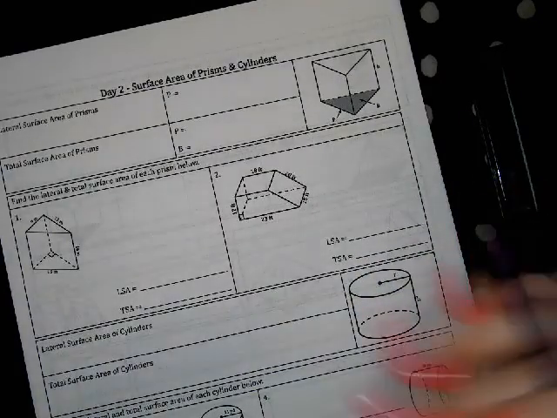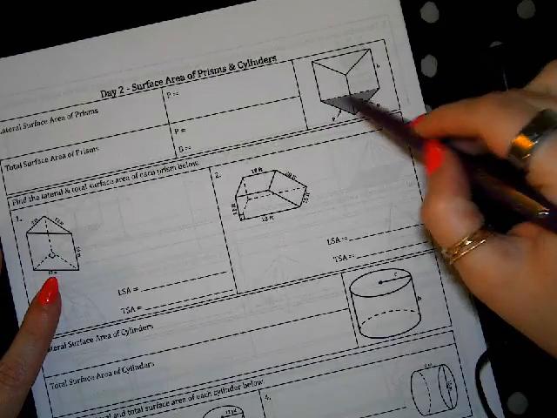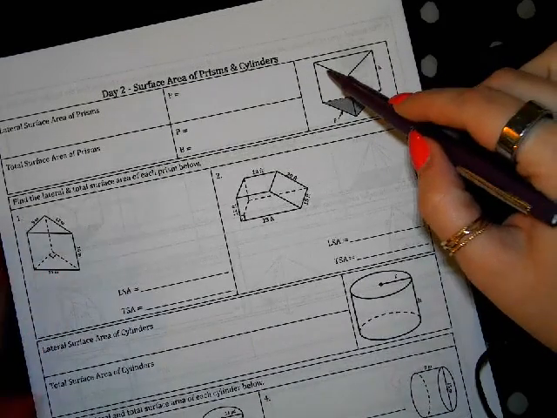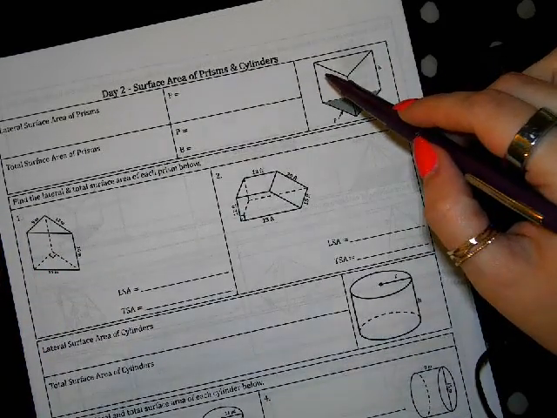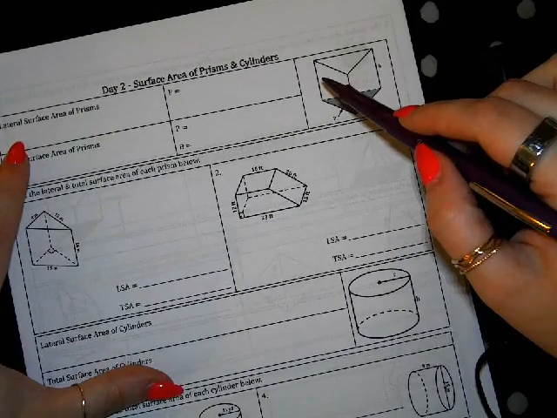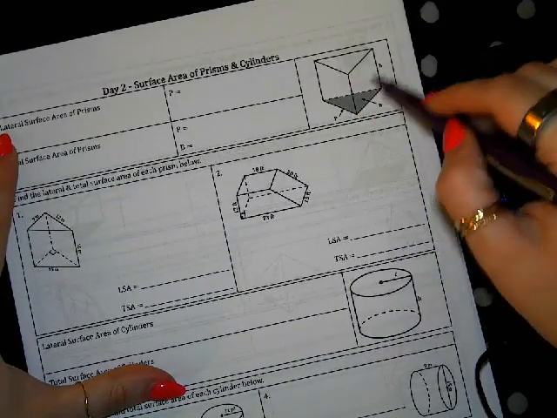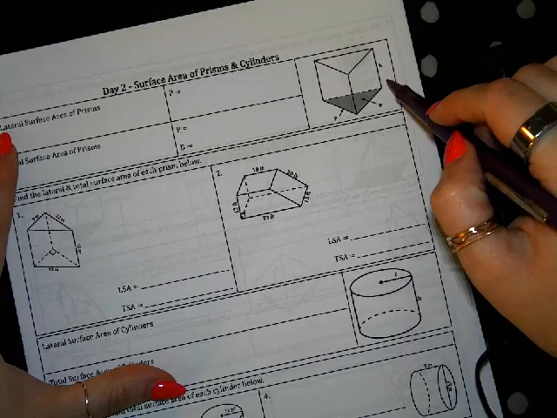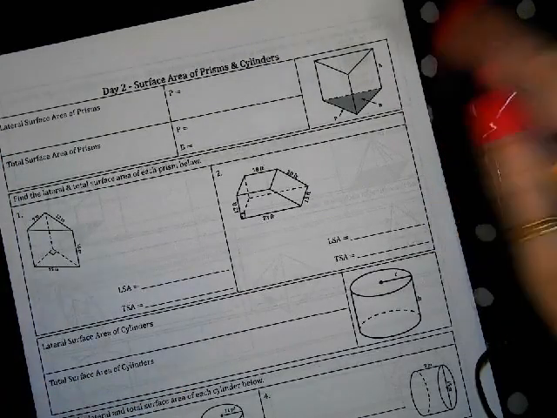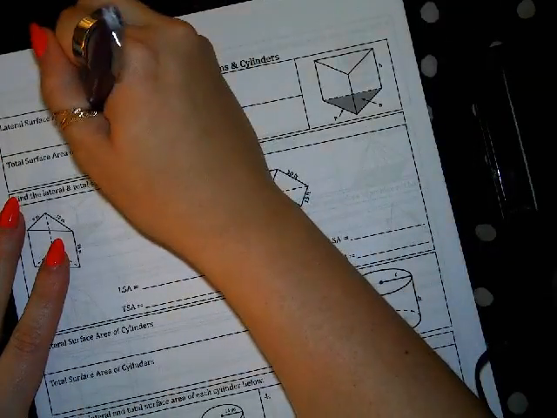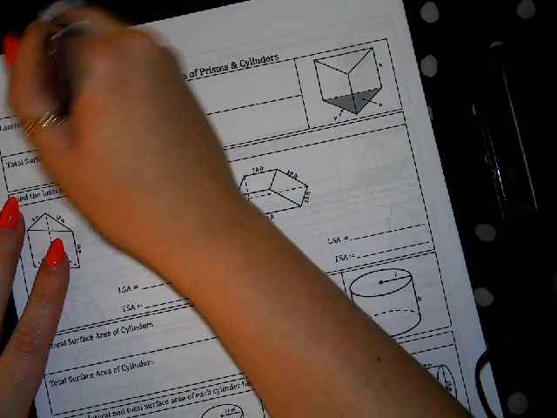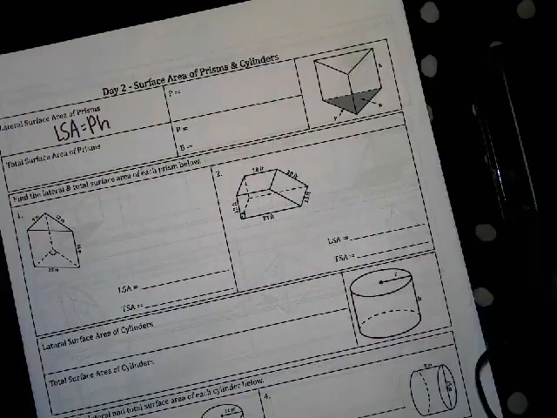So surface area is the area on the outside. Like if you were going to wrap a label around this, that's surface area. So lateral surface area of a prism, that's just around the outside. Like if you were putting a label on a can, kind of like what I was just saying. That is just P times H, and we call lateral surface area LSA.